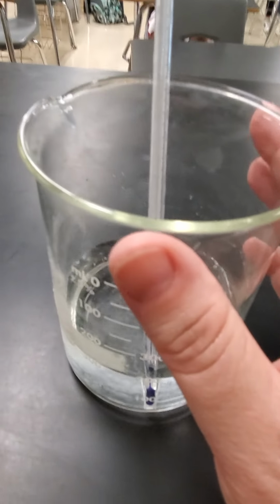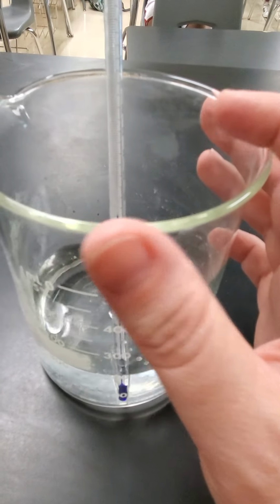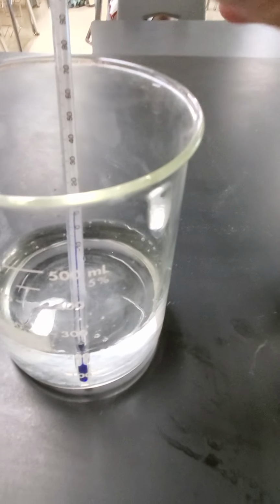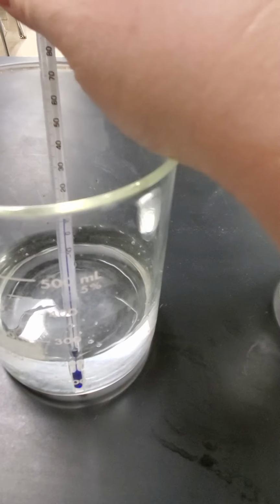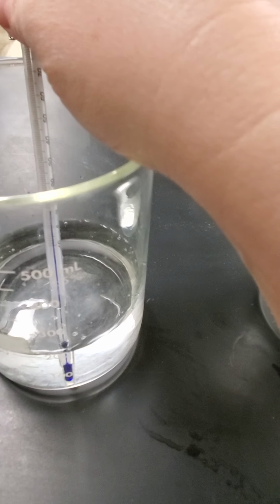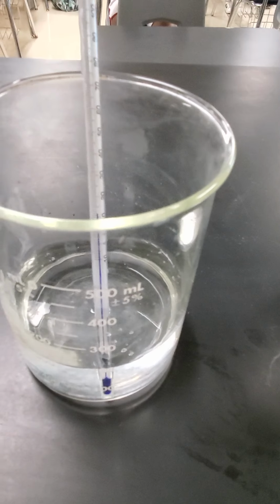And then combination 3 has the room temperature and the ice cold water. So 5 degrees Celsius and 20 degrees Celsius. And after combining, they are at 12 degrees Celsius. The end.